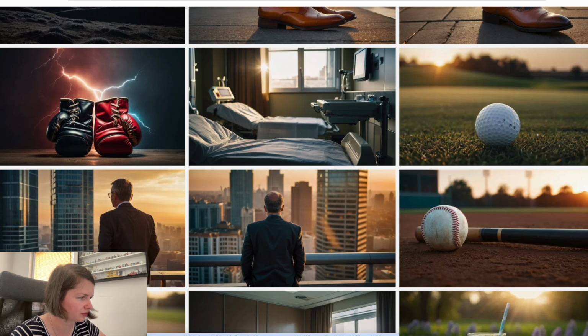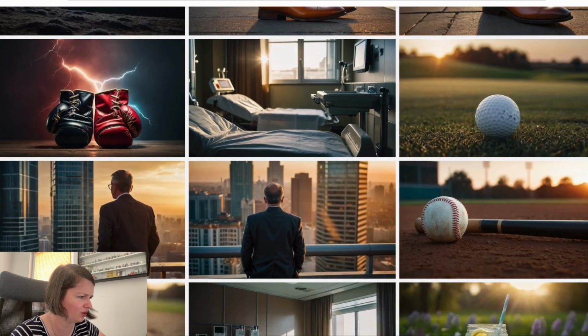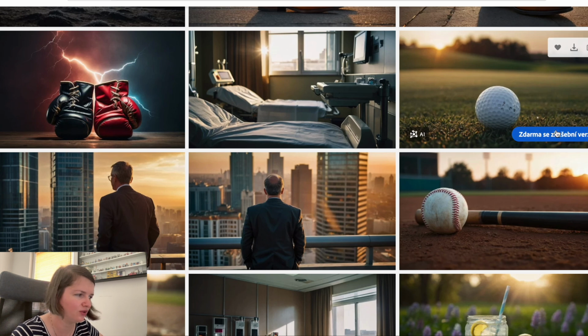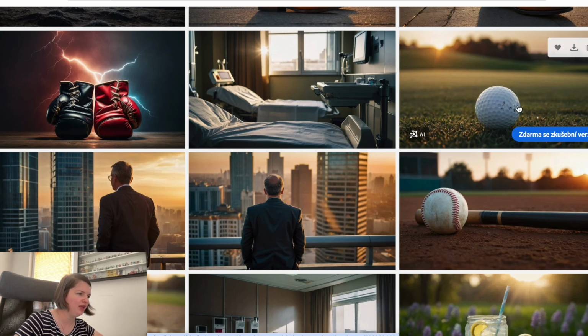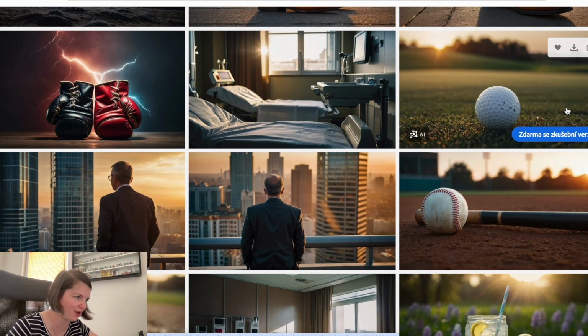Again, for example, the golf ball here, it's okay, I know it's golden hour, but it looks a bit sad. I would go with brighter, lighter images.